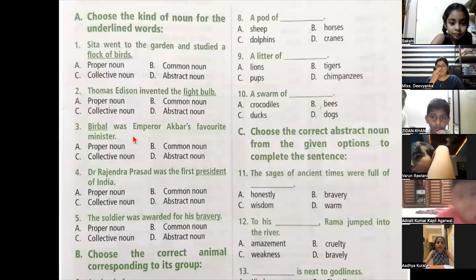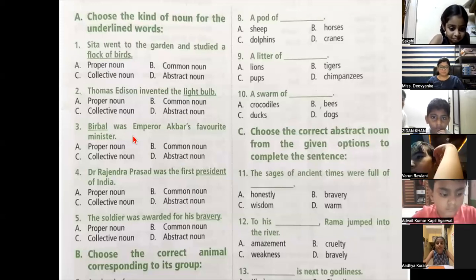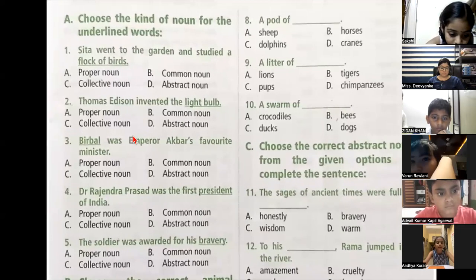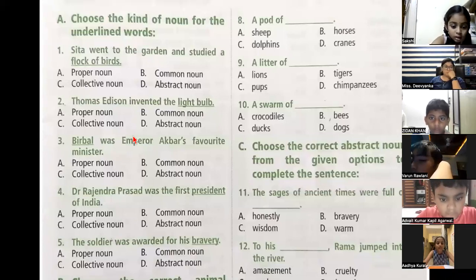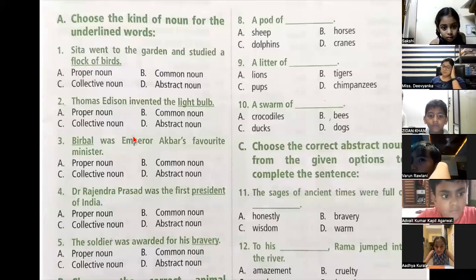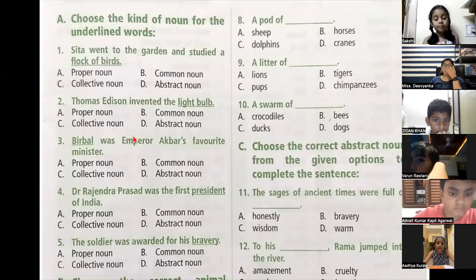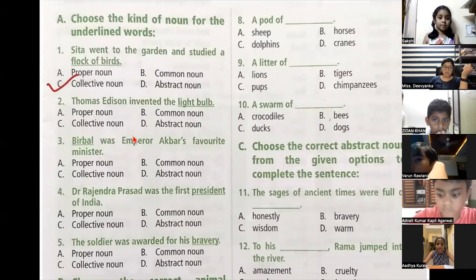All right. Let's start. Choose the kind of noun for the underlined words. Sita went to the garden and studied a flock of birds. The answer is collective noun. Collective noun. Correct.